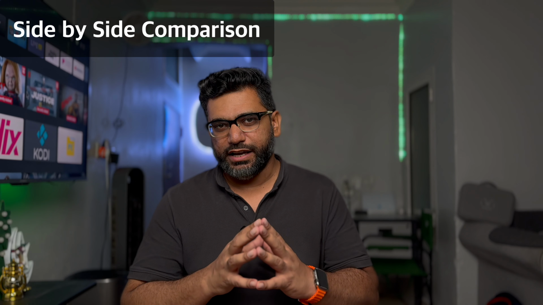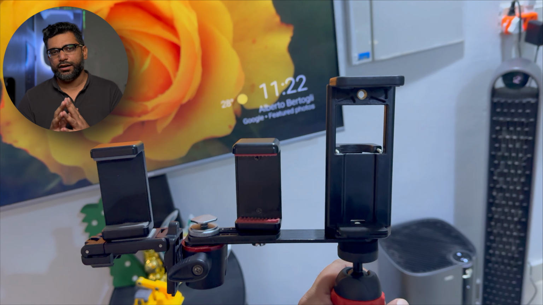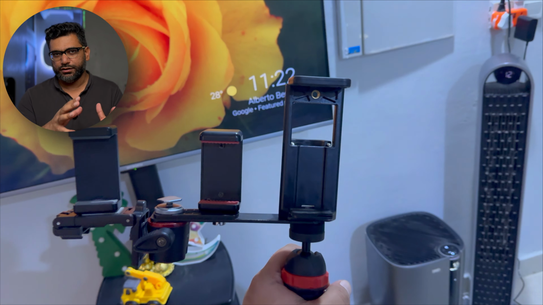It's time for a side-by-side comparison. I have a stick that can hold all three iPhones on it.